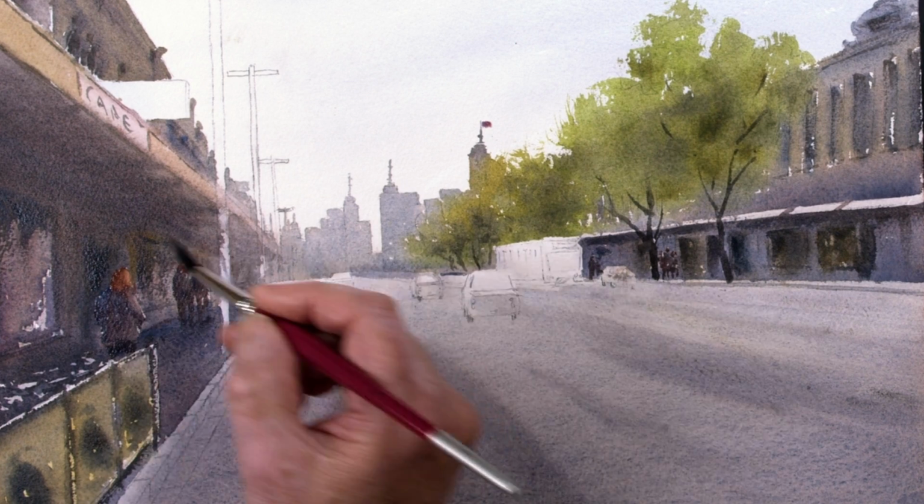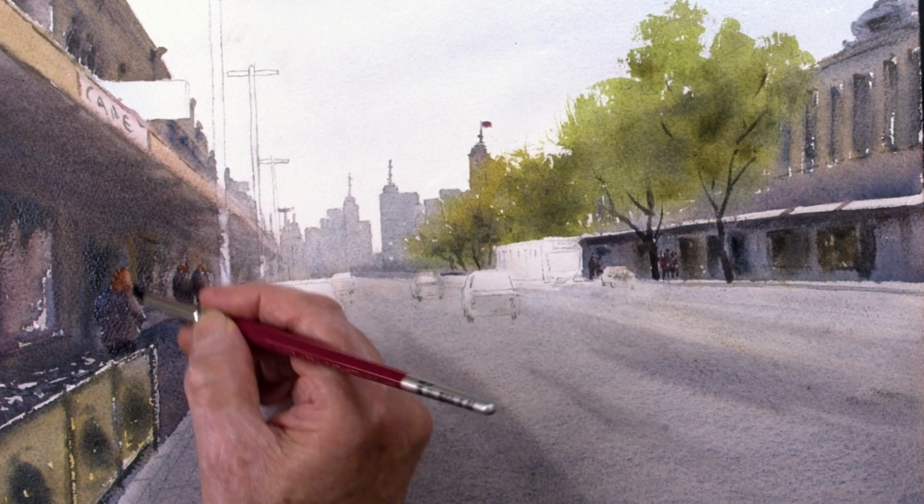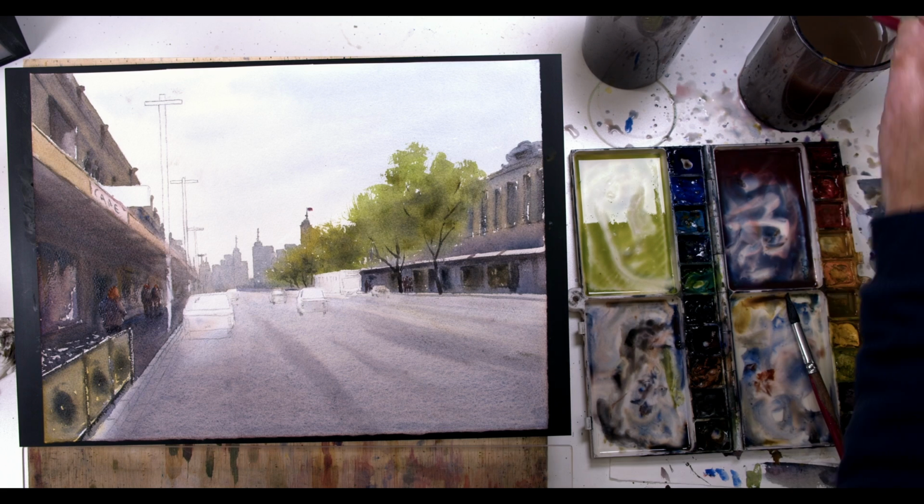But just by lifting, we add a little bit of form to the figure, because this side of the figure would be capturing some of the reflected light. Okay, let's work on these cars now.